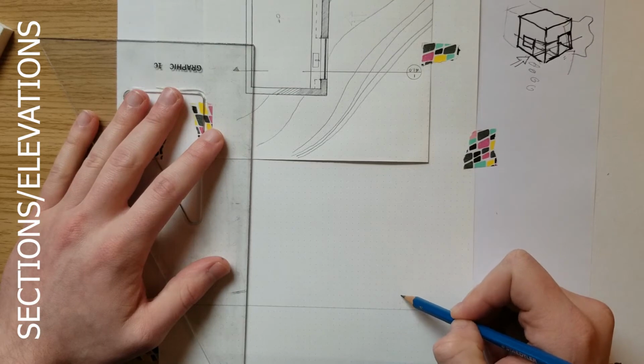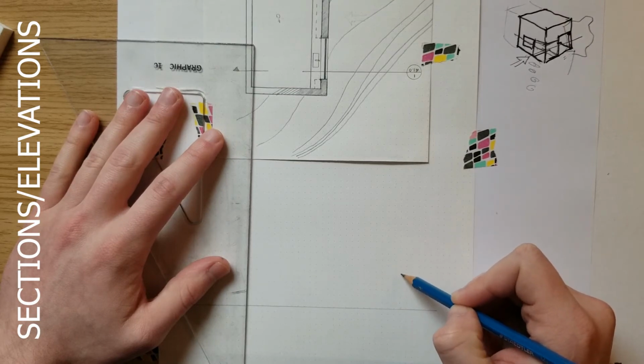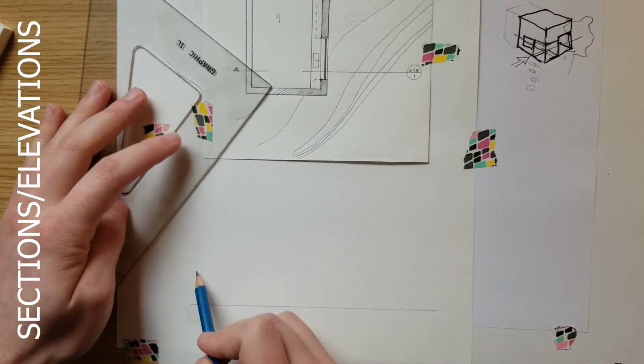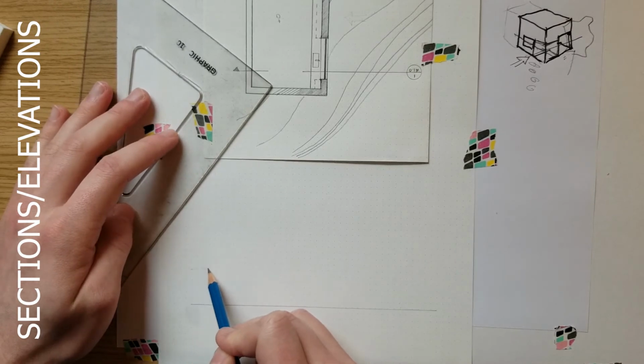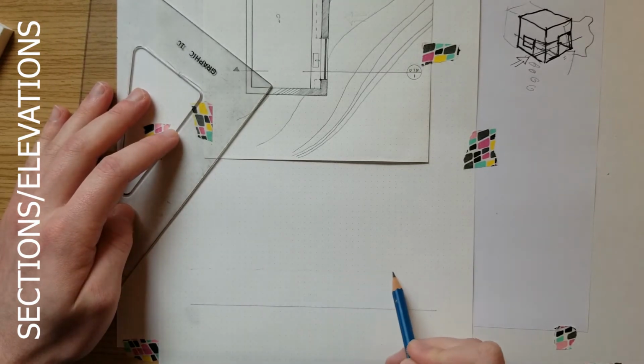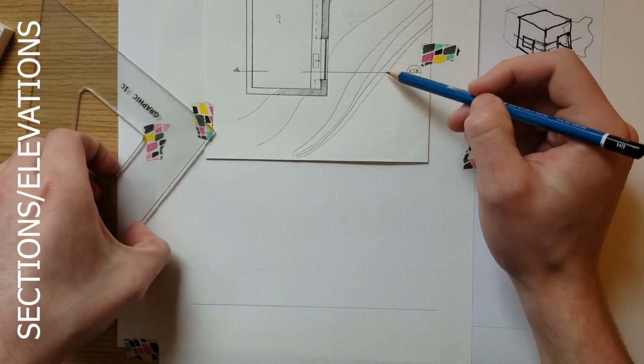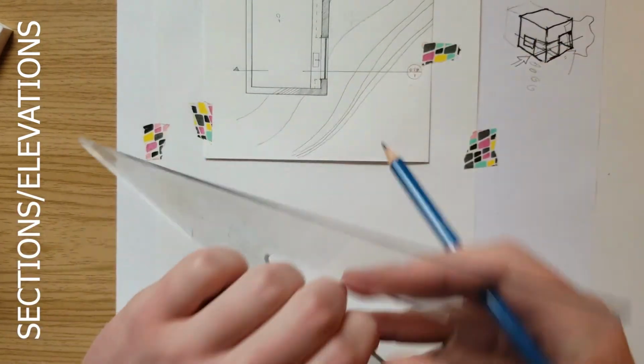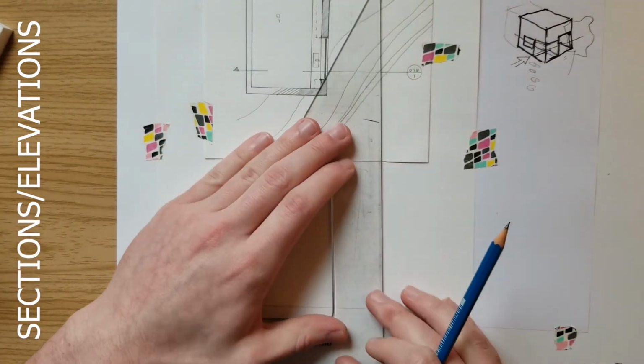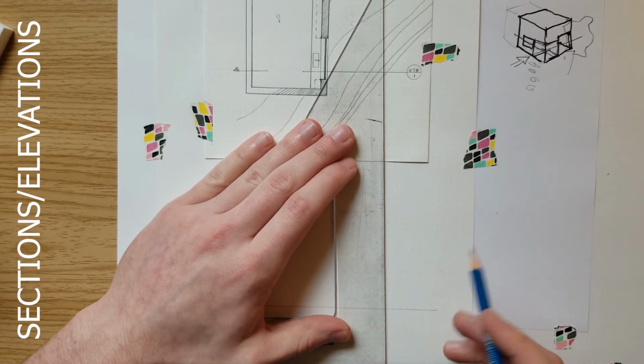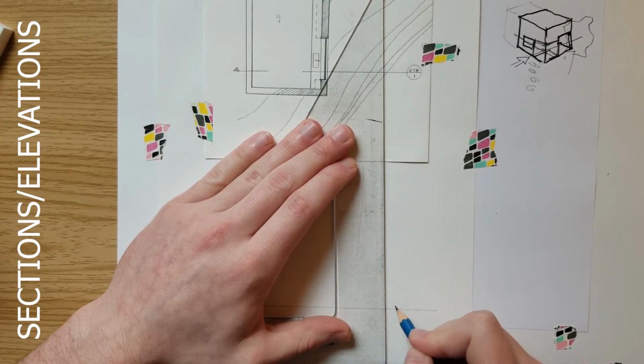And I'm going to put my building approximately on this one, just so I can reference. What we're going to do is start to intersect, see where our section cut is intersecting, and bring the lines down. So I know that my topography goes to there.